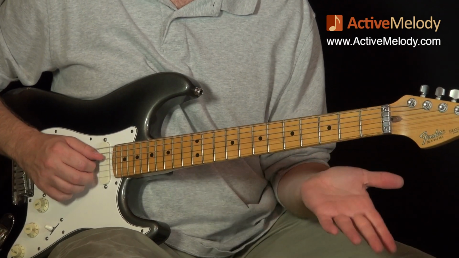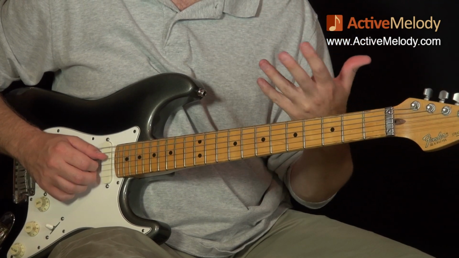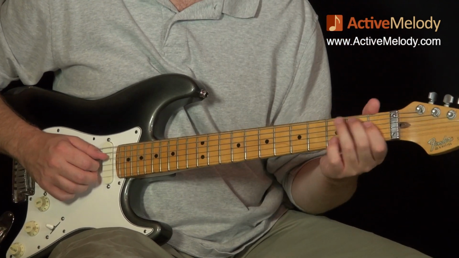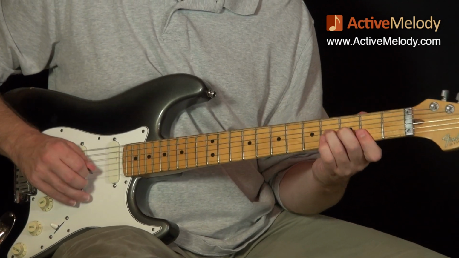And that little lick, by the way, you'll use that again. I use that same lick to close out the second time through. Alright, so then we come to this part which goes.